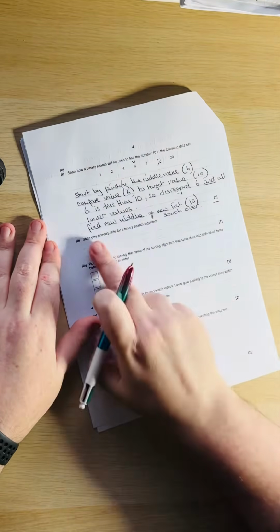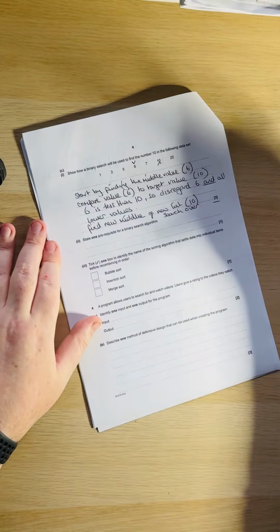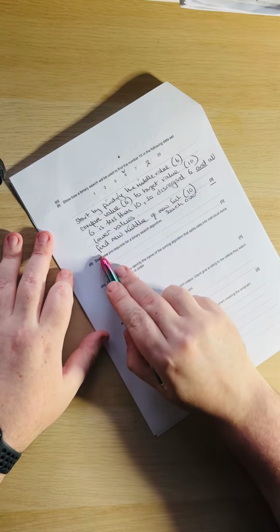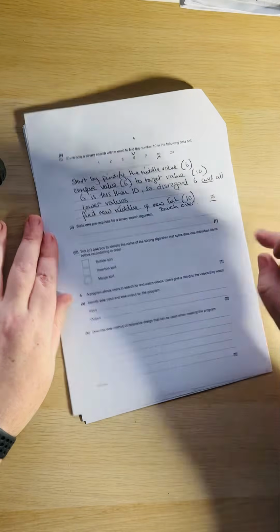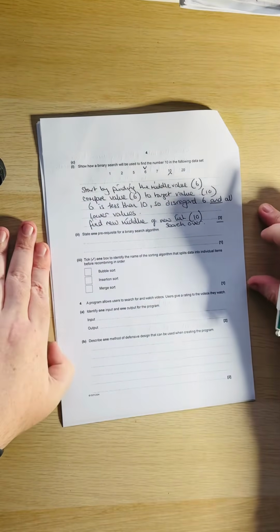If it was worth 4 or 5, I probably would have added a little bit more to my description here. You know, I could have said compare new middle to target, for example, but it's only worth 3 marks, and I think we've done enough to hit those 3 marks there.